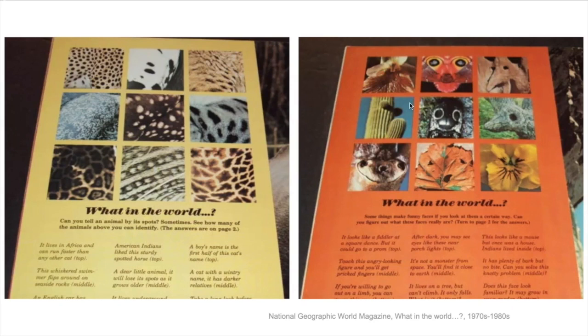Touch this angry looking figure and you'll get pricked fingers. What do you think it is? Looks like a cactus. Here on the other side, on the yellow page, the clue is a cat with a wintry name. It has darker relatives. I'm going to guess it's a snow leopard, but we don't have the answers, so we'll leave that as a guess.